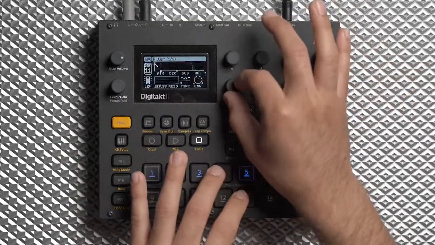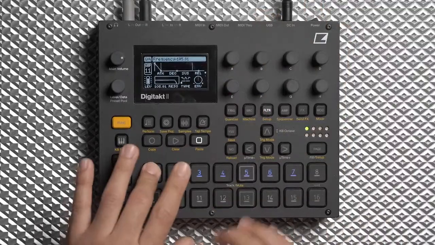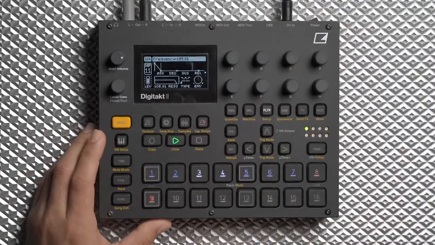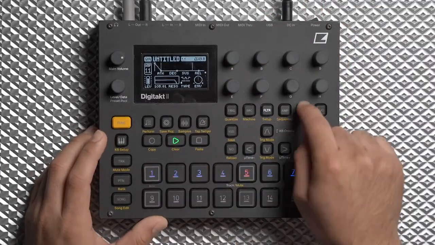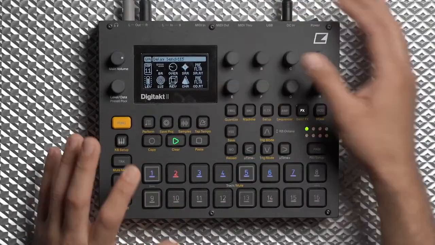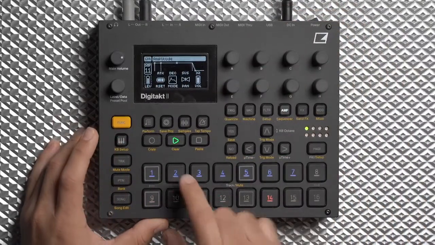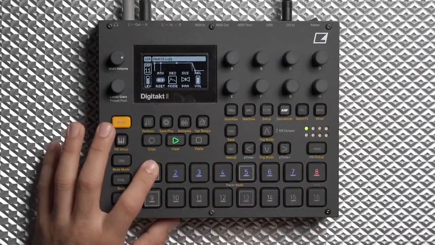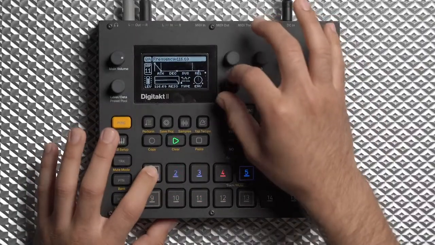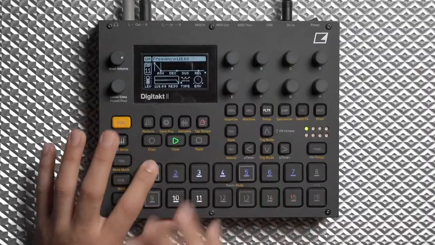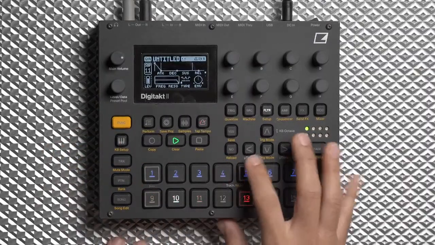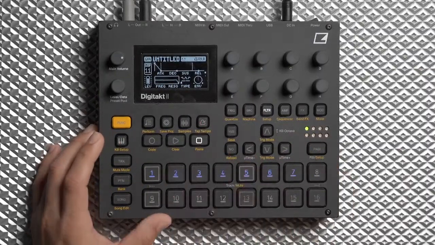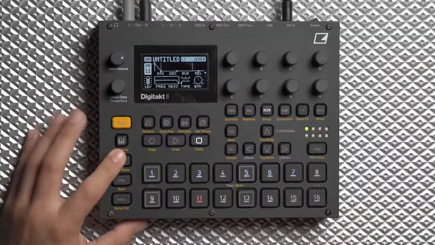The tops are kind of harsh though. Cool. So I'll save that track for now.